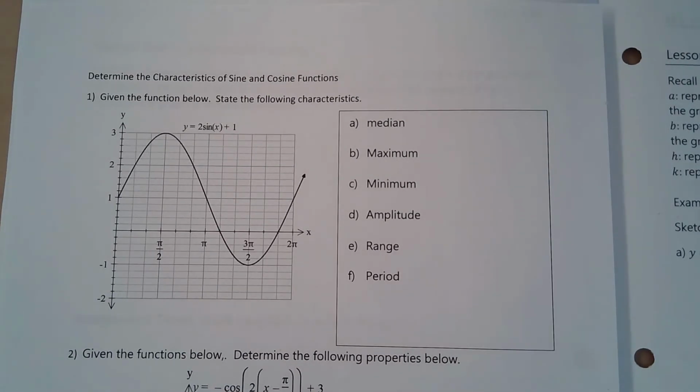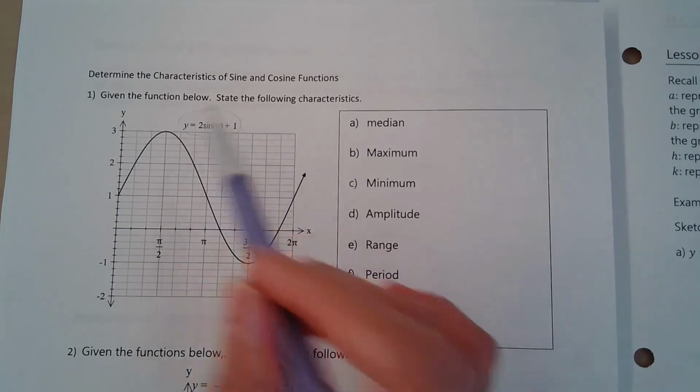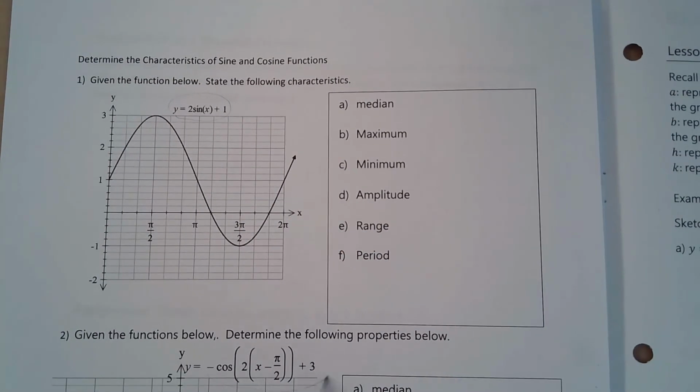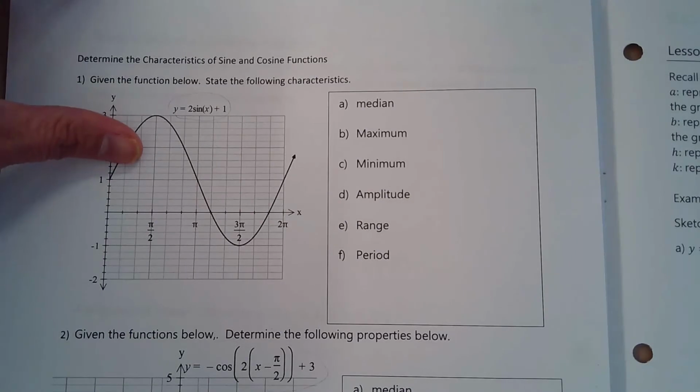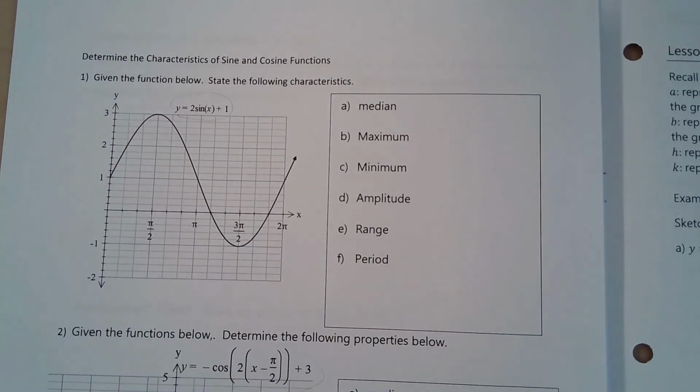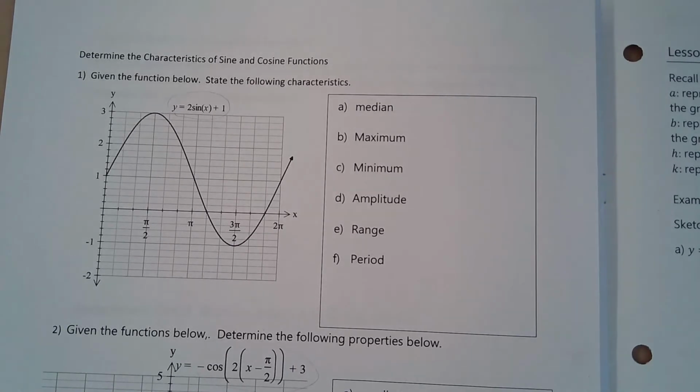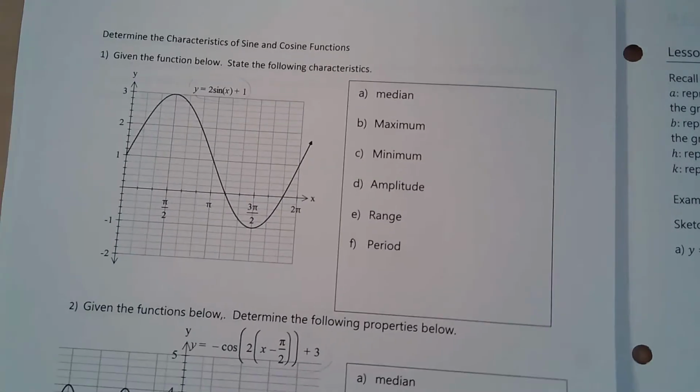For now, what we're gonna do is you're gonna be given the function, right? So here's a function here, and here's a function right there. And for now, because we're just learning these things, we're gonna take a look at some characteristics. Did everybody get one? Yeah, okay, thank you. So let's take a look at this one.